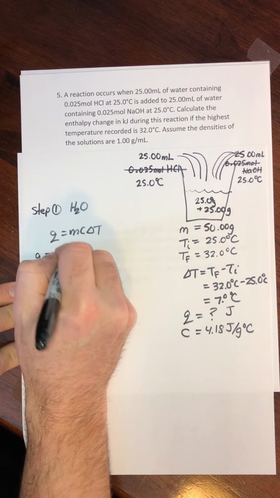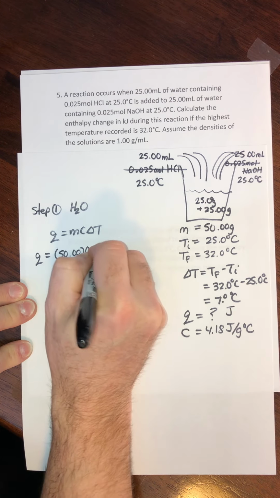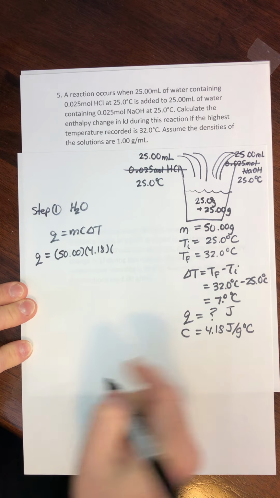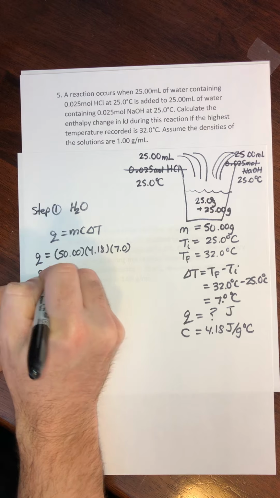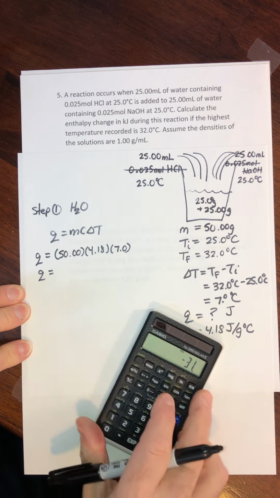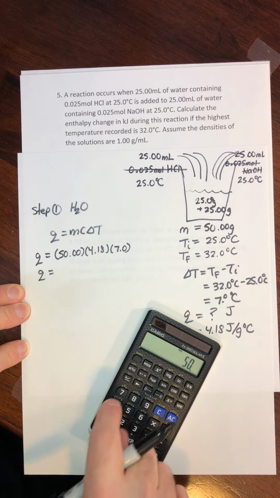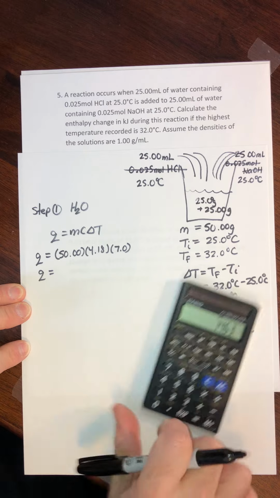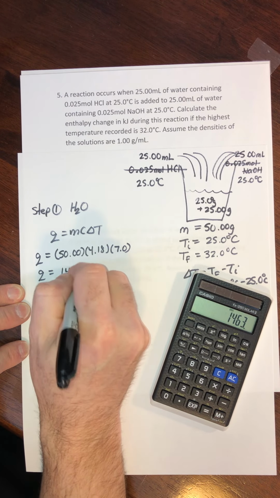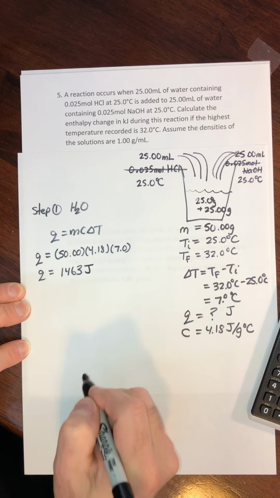Mass is 50.00. The C is 4.18. And the temperature change is 7.0. So if I put those together, I've got 50 times 4.18 times 7, which gives me 1,463. And I anticipate the units will be joules.